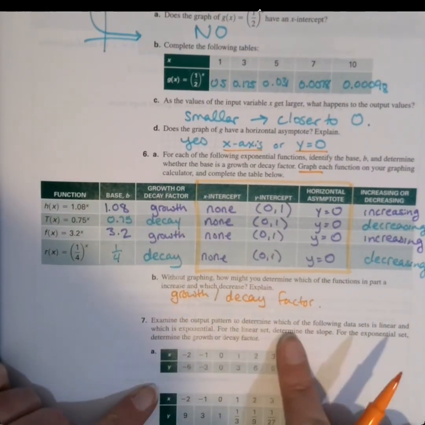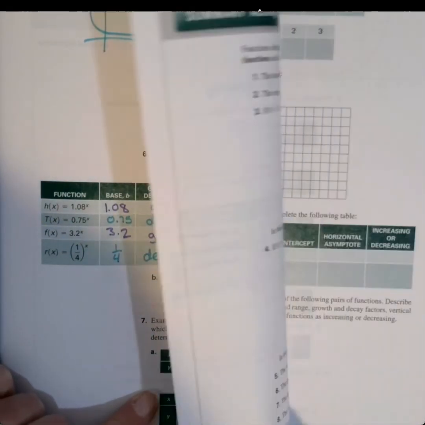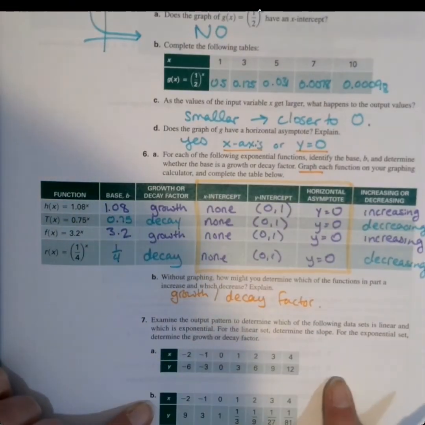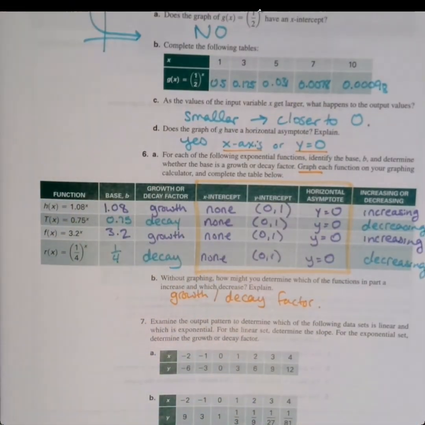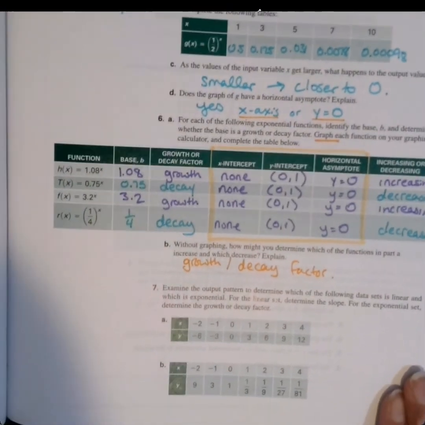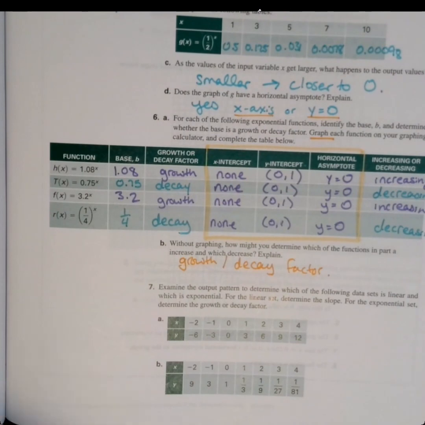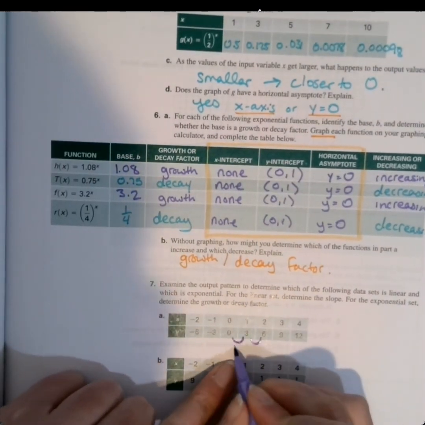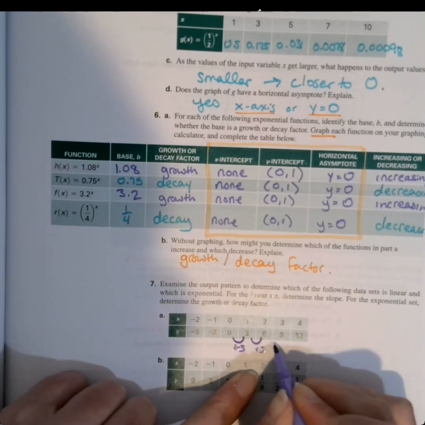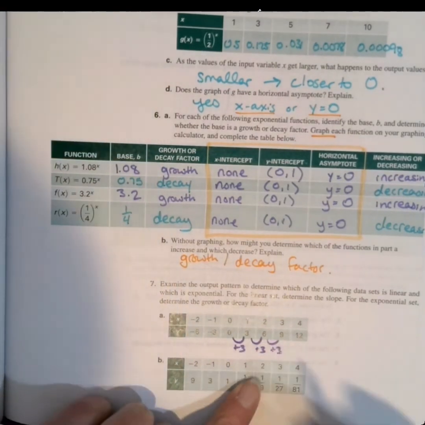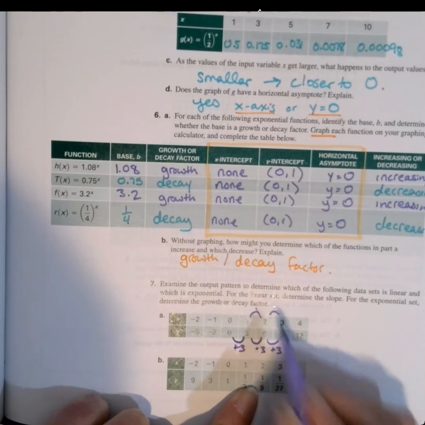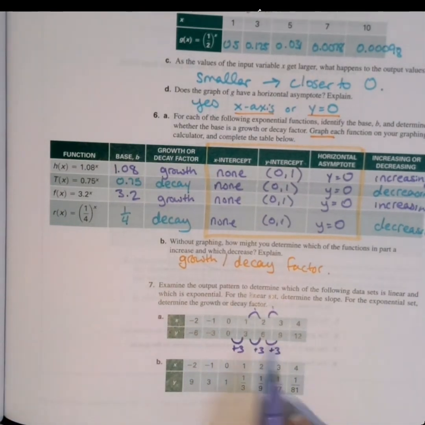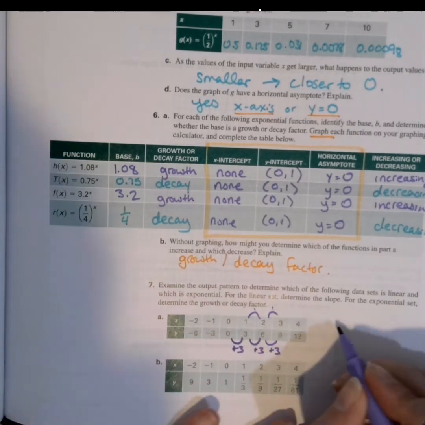For number 7, we're going to look at these and try to figure out if they are linear or exponential. So we're going to remember that linear are additive, exponential are multiplicative. So if I'm looking at these, I can kind of see right here that this is an increase of 3, right? And again, it's just an increase of 1 on x. It has to be a consistent increase on both. We tend to ignore the x's if they're increasing by 1, because you're just going to divide by 1. So this is linear.